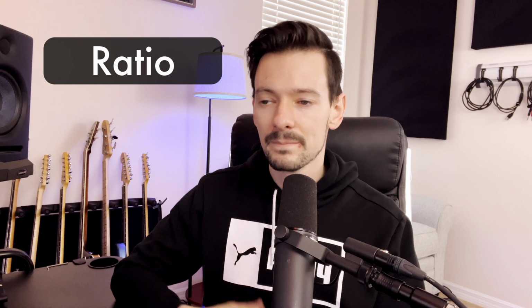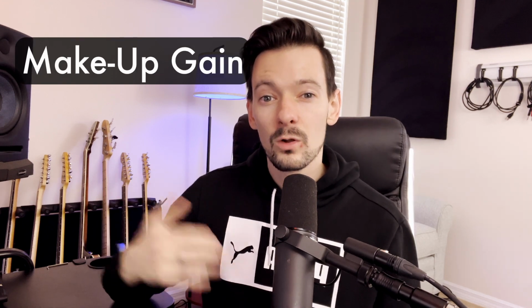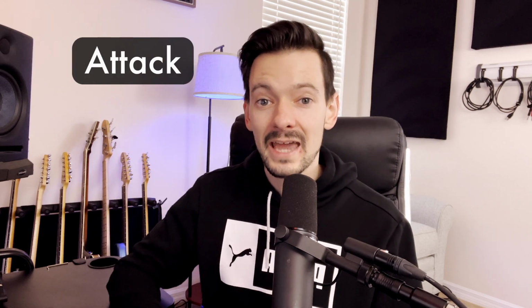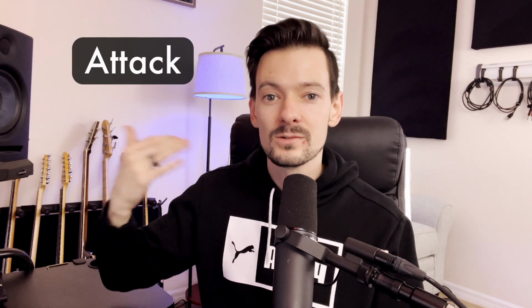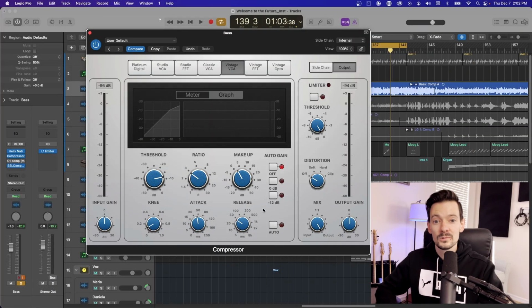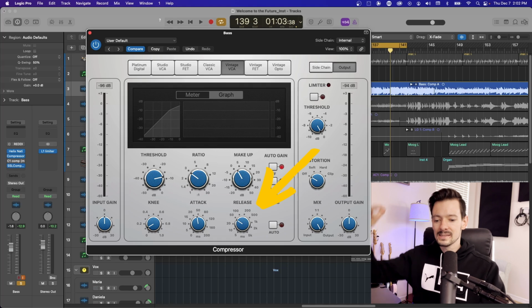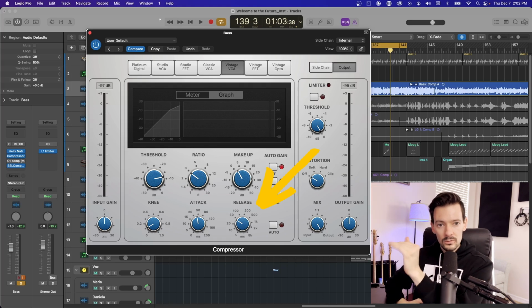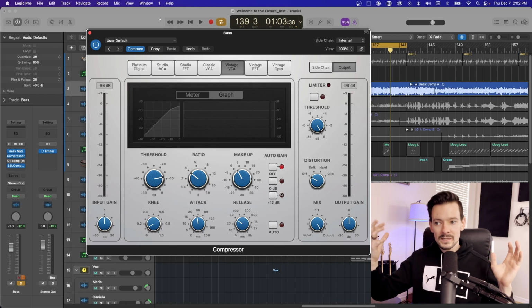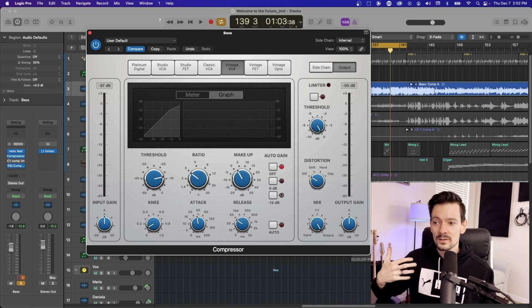So far we have threshold, which is at what level the compression is going to occur, ratio, which is how much compression is going to occur, makeup gain, which allows you to add volume back after you've reduced it for a more balanced feel. Finally, there's attack, which is how long the compressor takes to engage when something goes over the threshold. That leads us into our final parameter, which is release. And release is after the sound goes back below the threshold, how long does it take the compressor to relax, basically. I adjust release, usually the least amount.